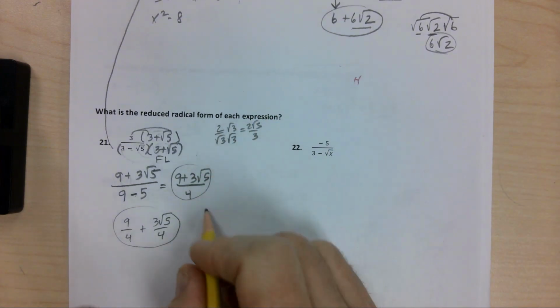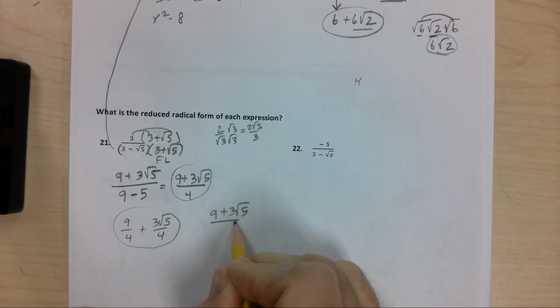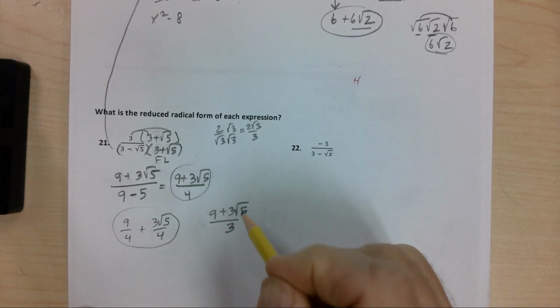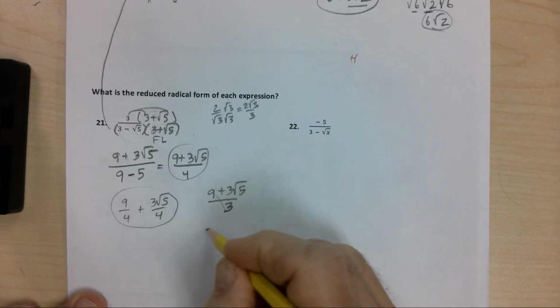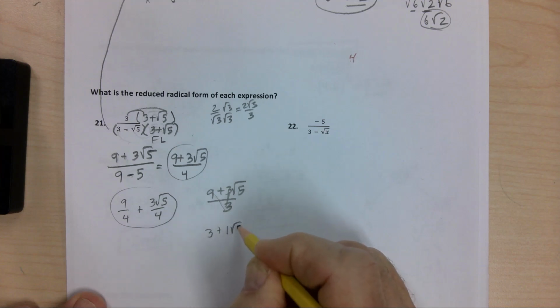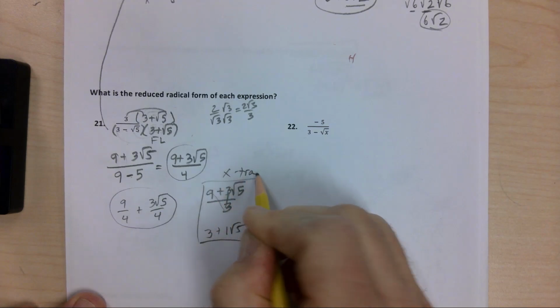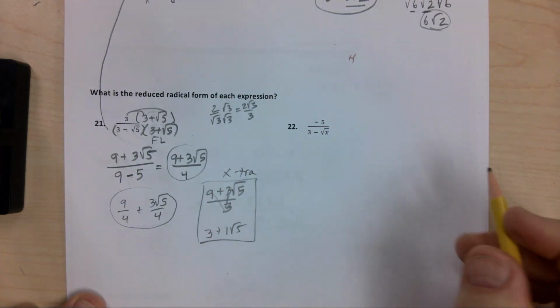Anyways, here's a what if. What if your answer ended up being like this? Could you be done now? No, because this reduces to 3. This reduces to 1 square root of 5. That's just a what if. Throw that in extra, no charge, free.